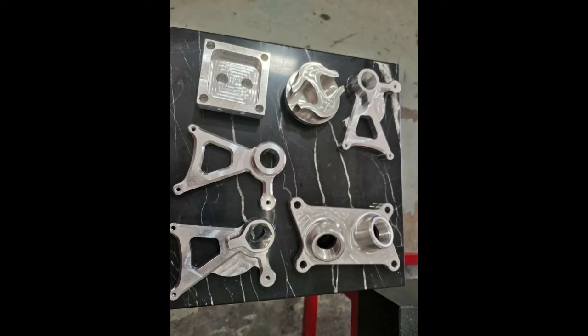We will be using the Automotive custom part as our design in this project. We will be using the CADCAM software to generate the 3D model of the design for the Automotive custom part.